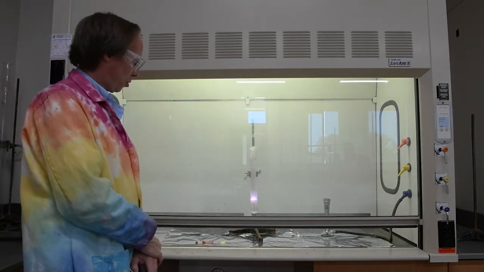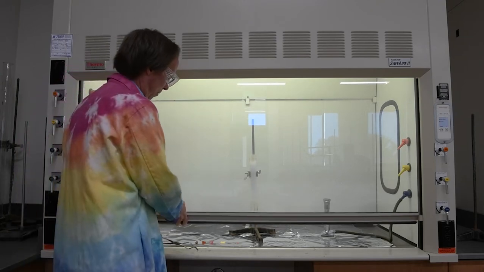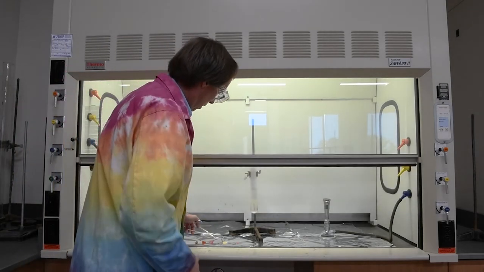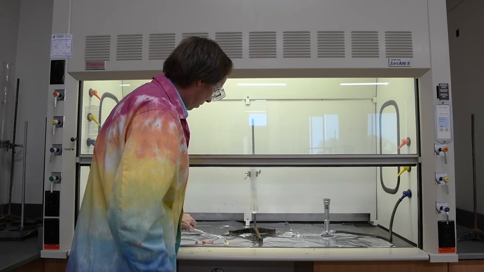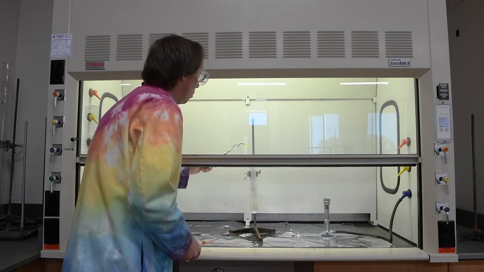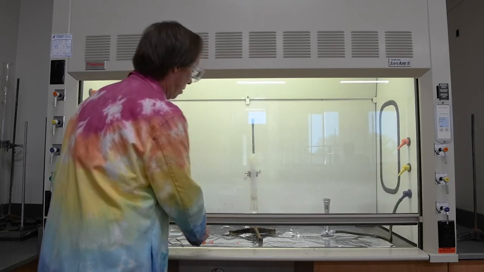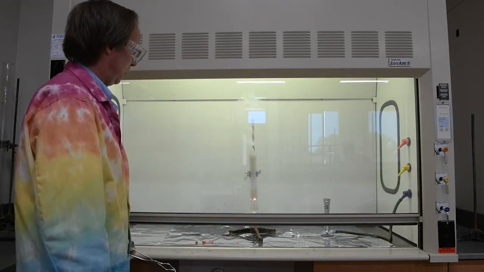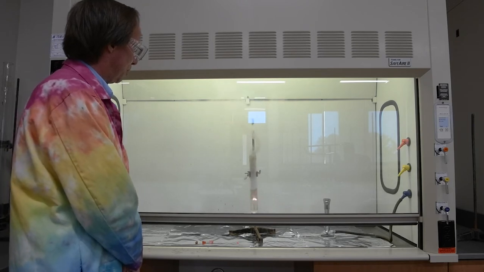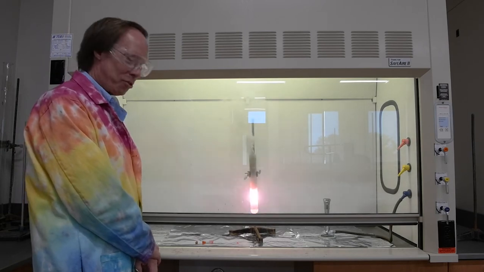Now, sugar has a surprisingly large number of calories. Not as much as fat, however. Now, this tortilla chip should have a lot of fat in it. Let's see what it does. Ah, there it goes. And that's just a little piece of a tortilla chip.